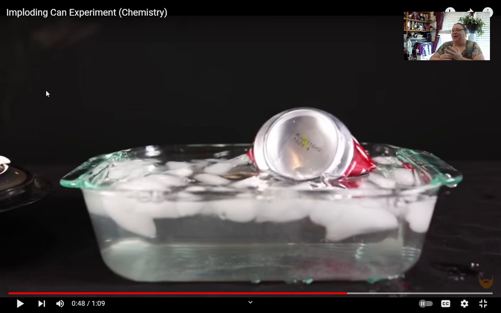If you have adult supervision and some tongs or even oven mitts, this is again one that's sort of safe to do at home. I would definitely have some adult supervision so that you don't accidentally burn yourself. But yeah, notice what happened to the volume of the can as the temperature of the gas, or the temperature of the stuff inside the can, changed.